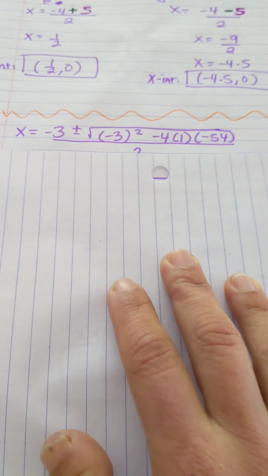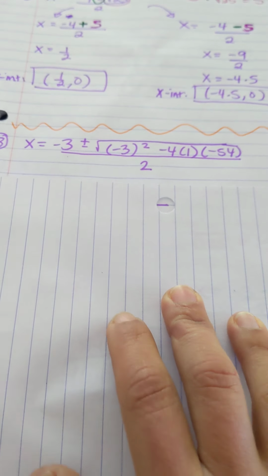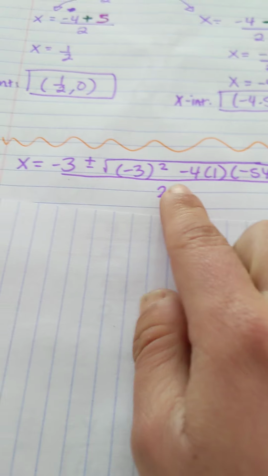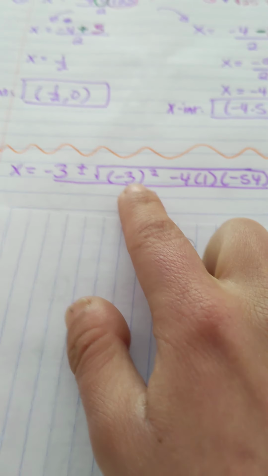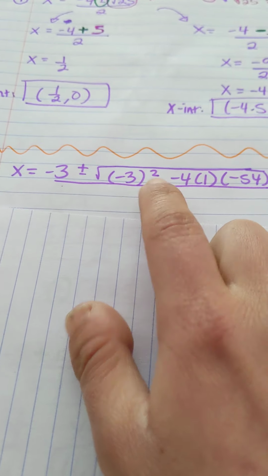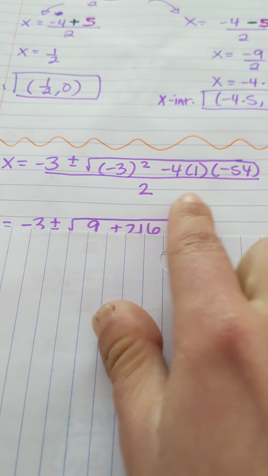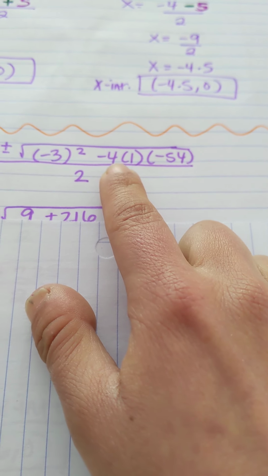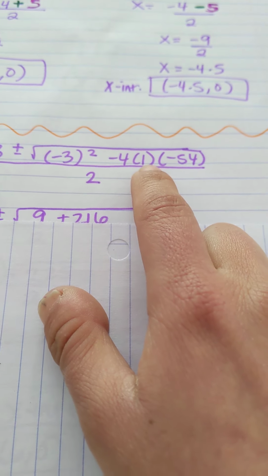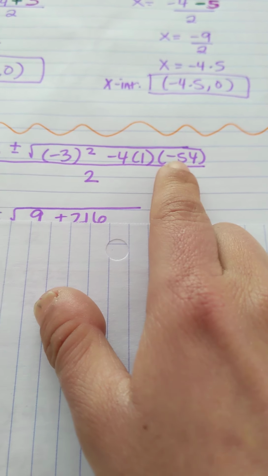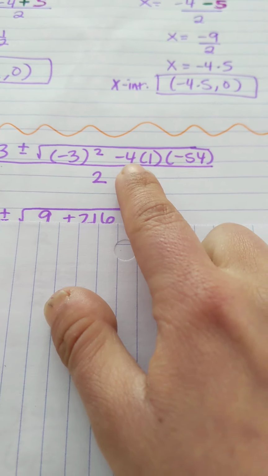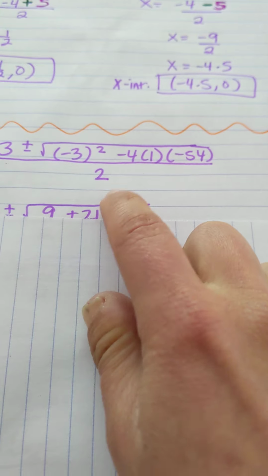Number 3. So for this one, you have to simplify what's underneath the square root first. -3 squared is 9. -4 times 1 is -4. -4 times a -54, well, it's going to be 216.